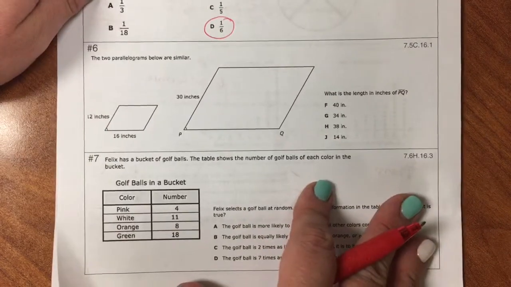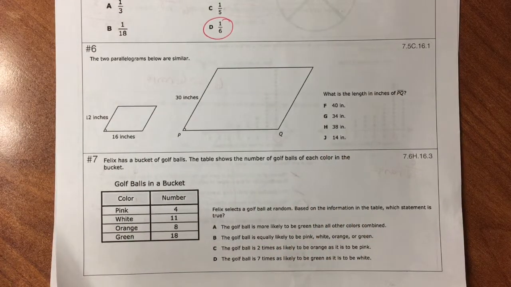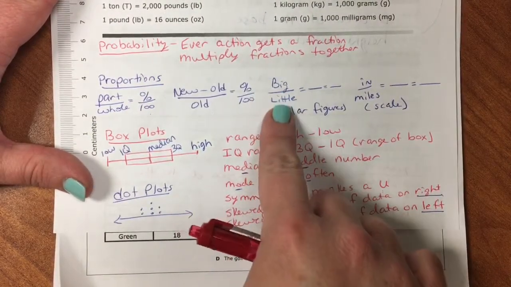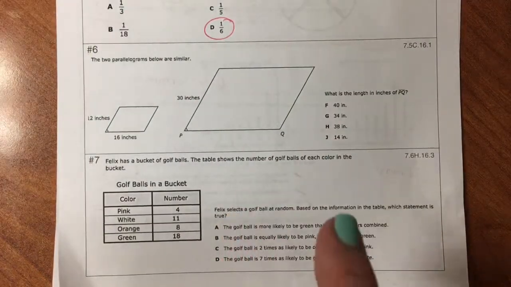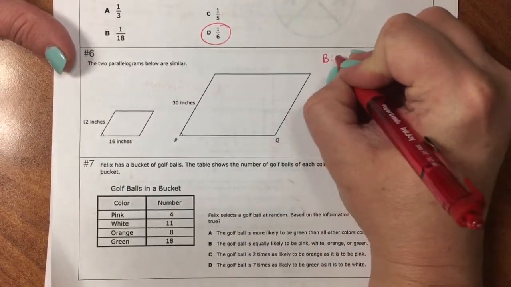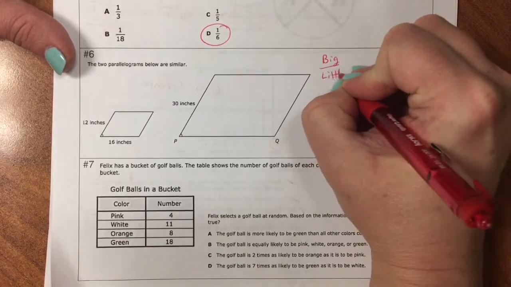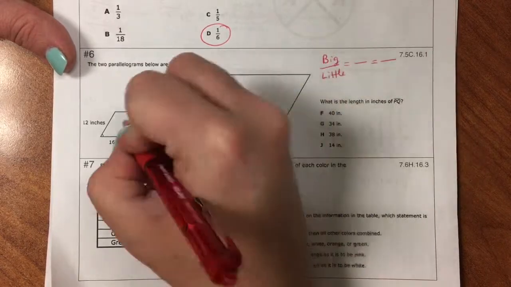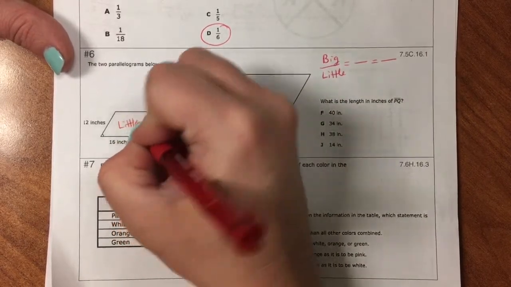Okay, number 6, the 2 parallelograms below are similar. All right, so when we wrote down our proportions, we wrote down one for similar figures, big to little. All right, and I'm going to need to set up a proportion, big to little. Okay, here's the big one. Here's the little one.